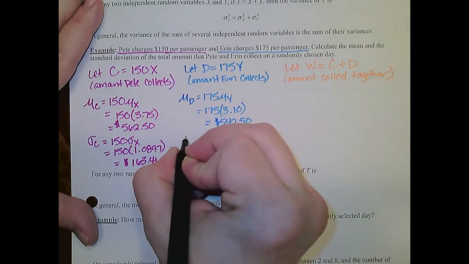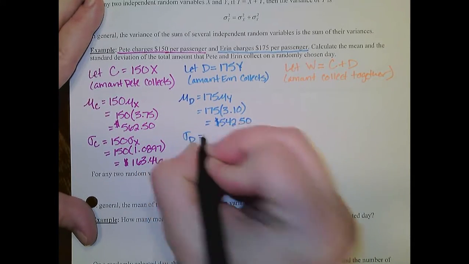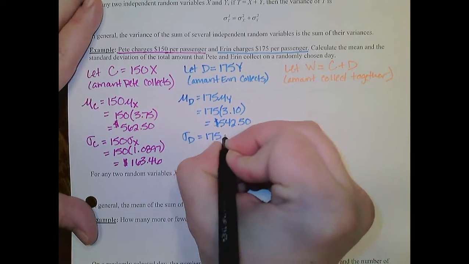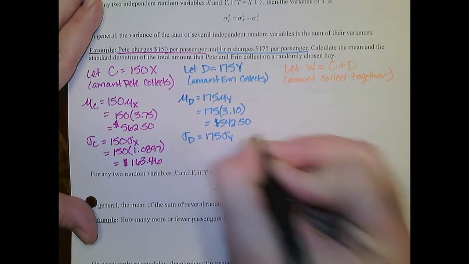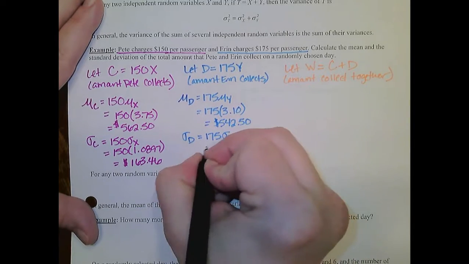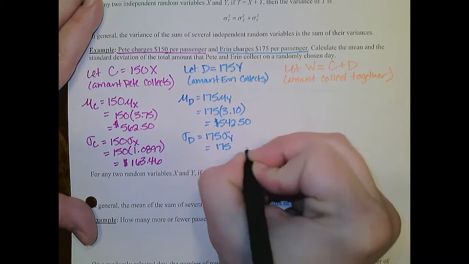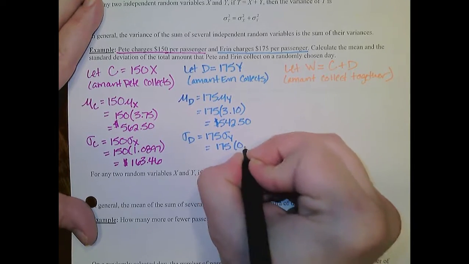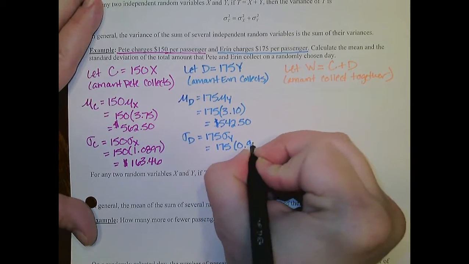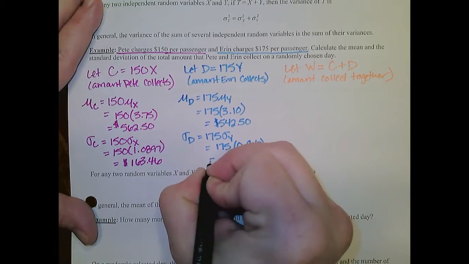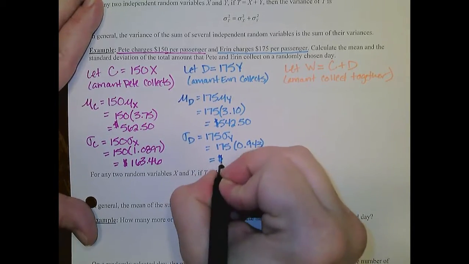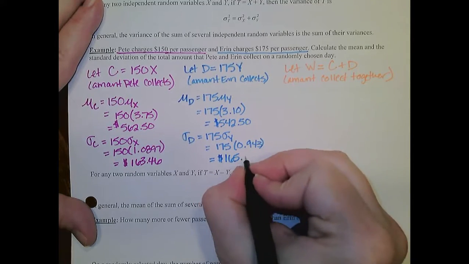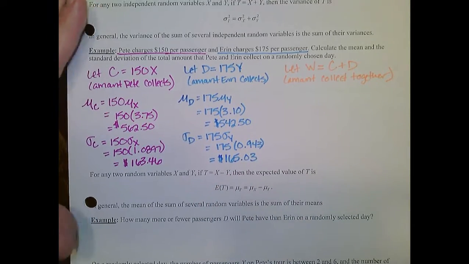The standard deviation for D, the amount of money that Aaron collects, will be our constant multiple times Aaron's standard deviation of Y. So we have 175 times Aaron's standard deviation they gave us was 0.943. So we have $165.03.